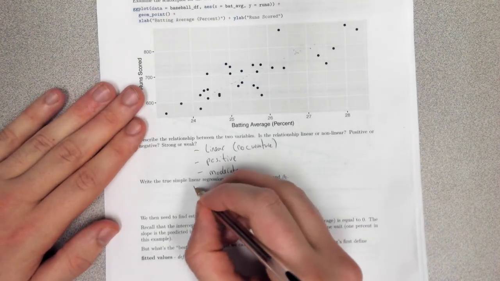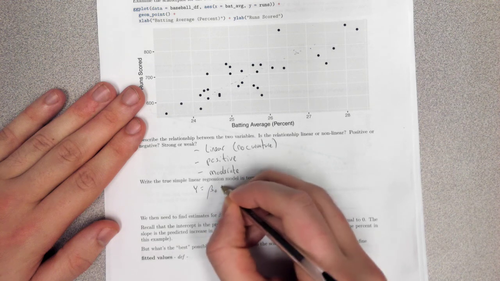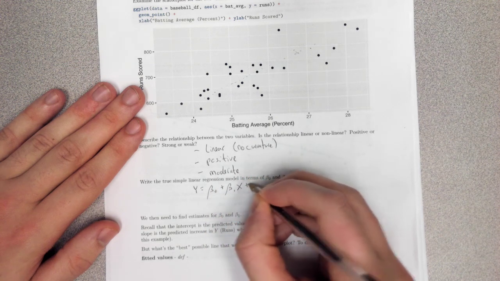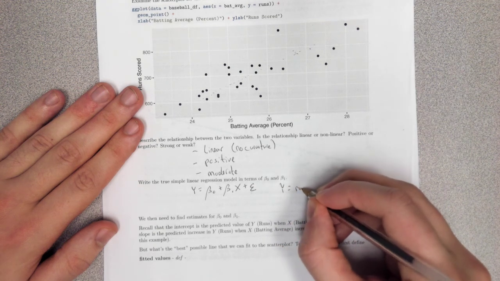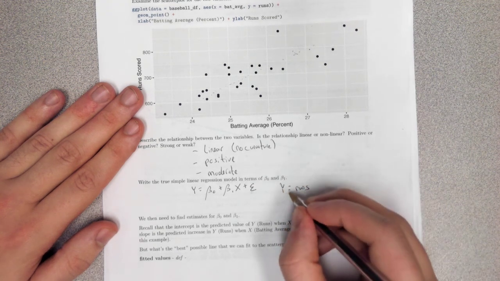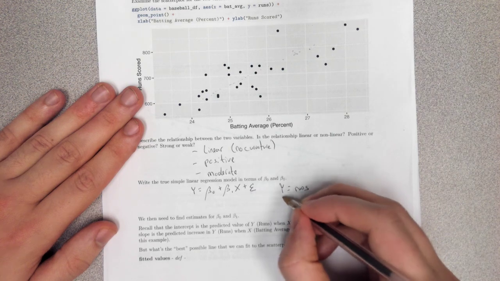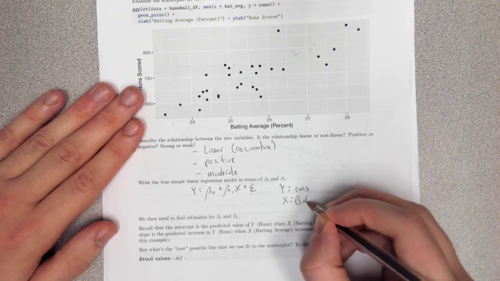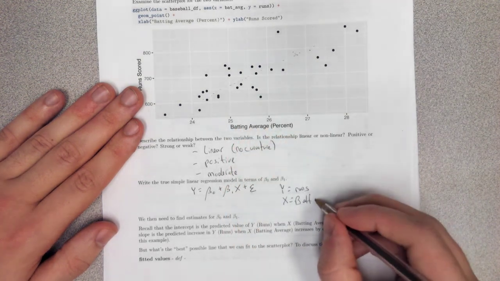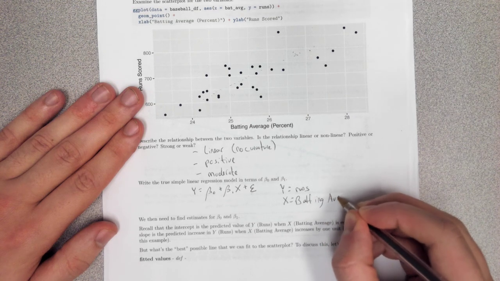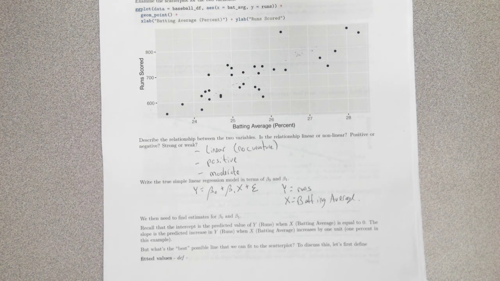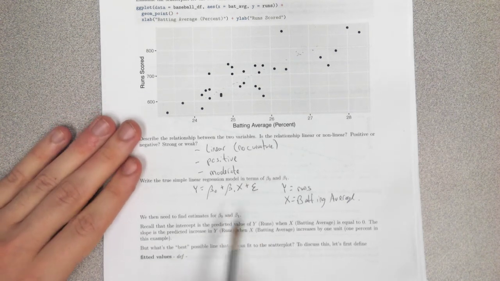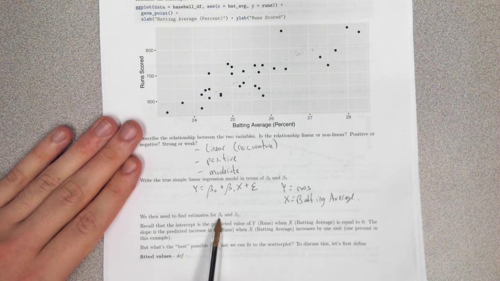All right, so rewriting the model from the previous page, we're just going to write it in terms of our example now. Like we set up here, y is the number of runs, x is the batting average, and that's in a percent. And now what we need to do is find some estimates for beta naught and beta 1.